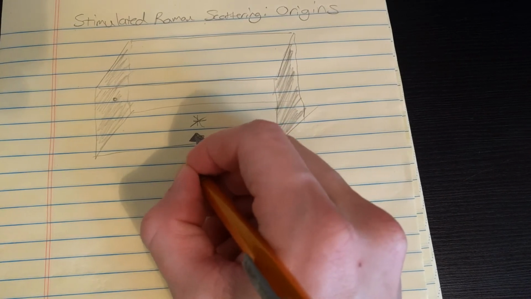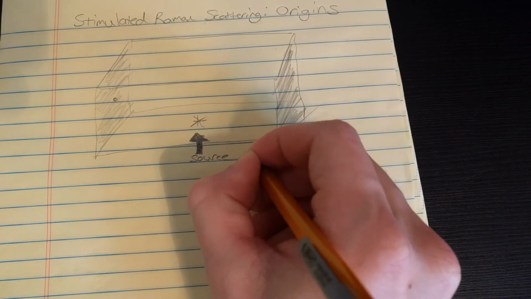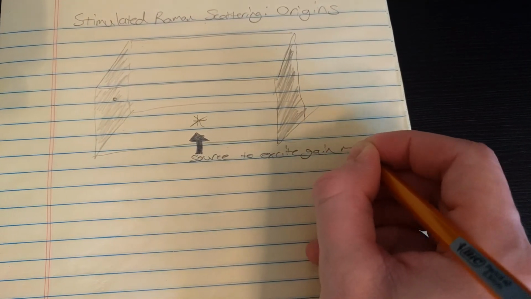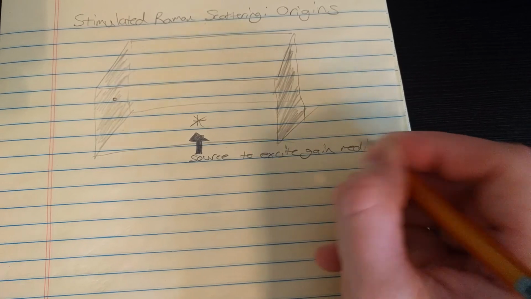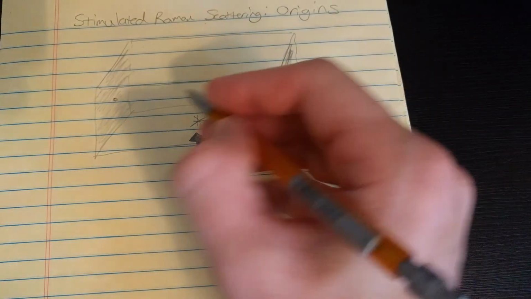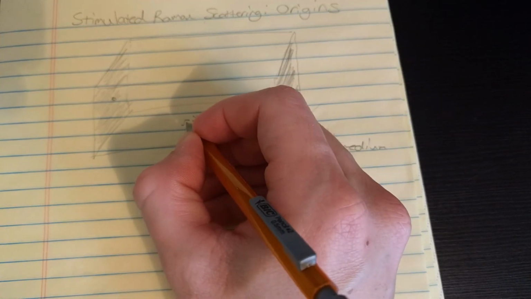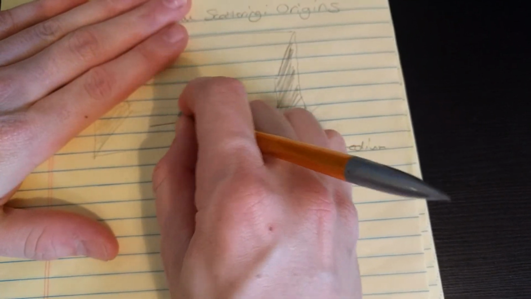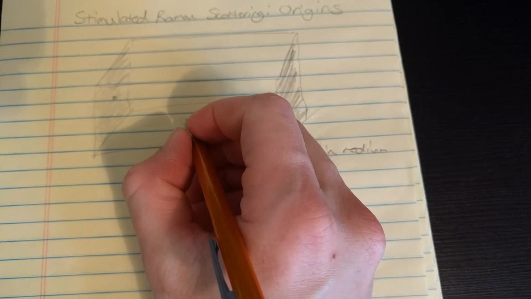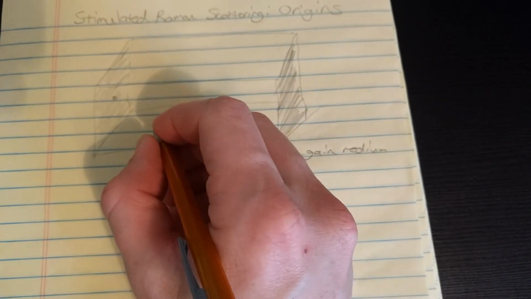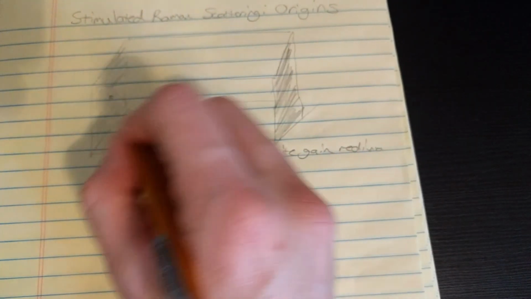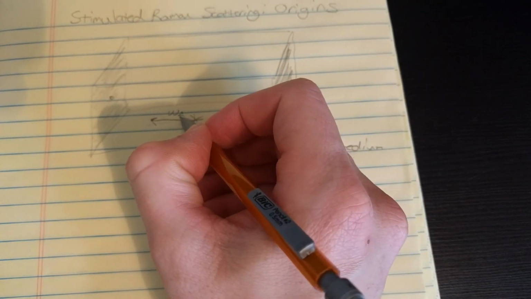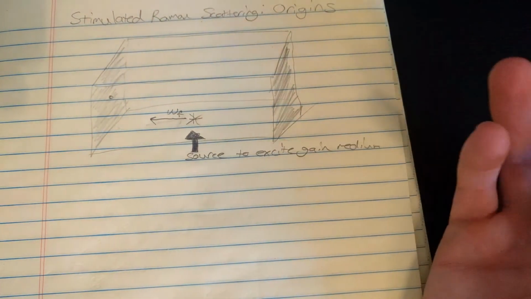So we'll just call this arrow the source to excite the gain medium. So we excite the gain medium, and it emits a photon. I'm just going to draw a straight arrow, else this box is going to become messy. So it's emitting, we'll call it omega F, for the fundamental frequency output.